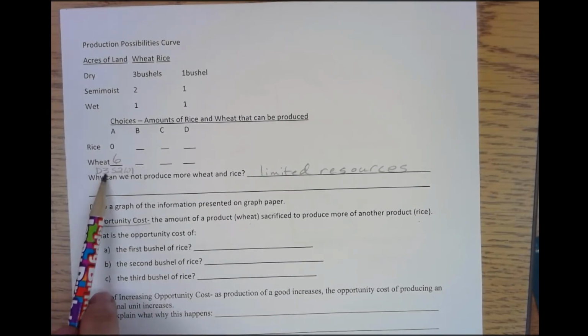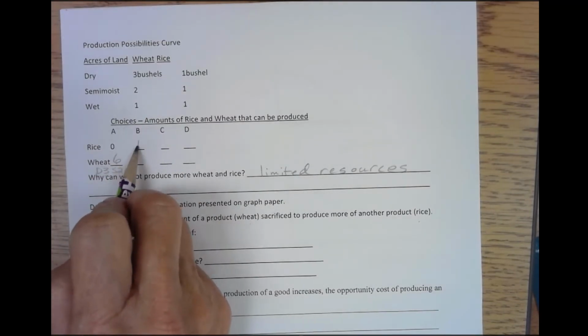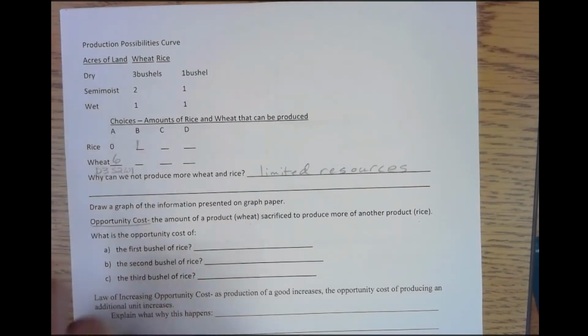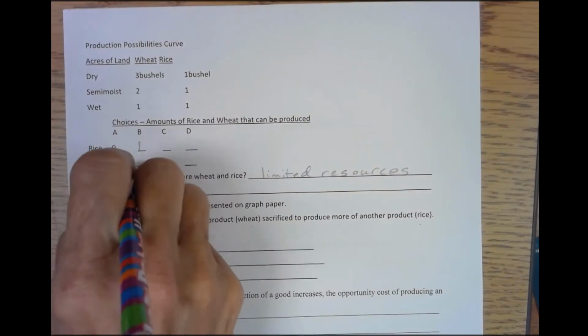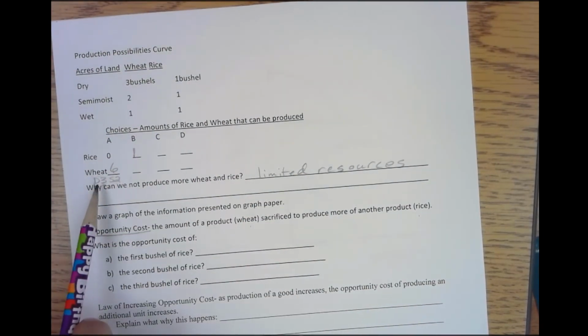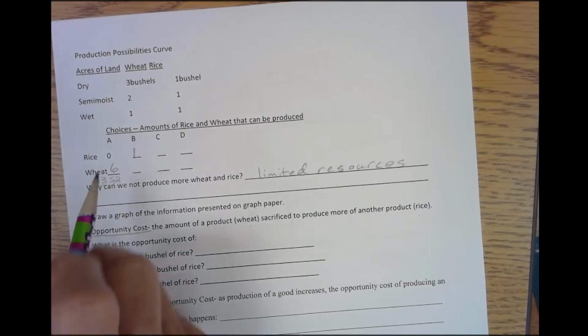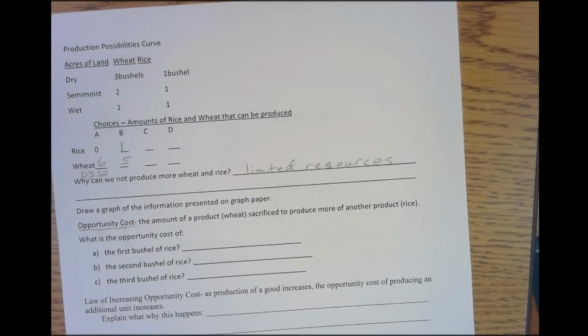The dry acre has the greatest opportunity cost of these 3 acres because when we switch it over to producing rice, we're no longer going to get the 3 bushels of wheat that it produces. So let's go ahead and fill out choice B. With rice, we're going to produce, with the wet acre, 1 bushel of rice, and we'll no longer have it producing wheat. So all we'll have left is the dry acre and the semi-moist. 3 plus 2 would give us 5 bushels of wheat.